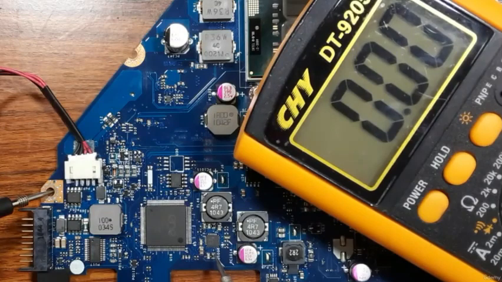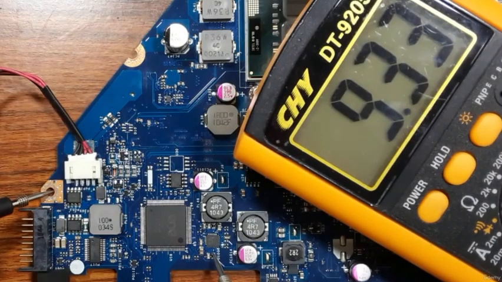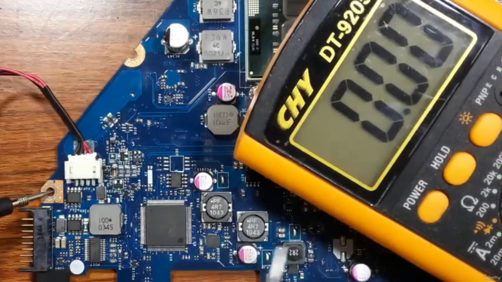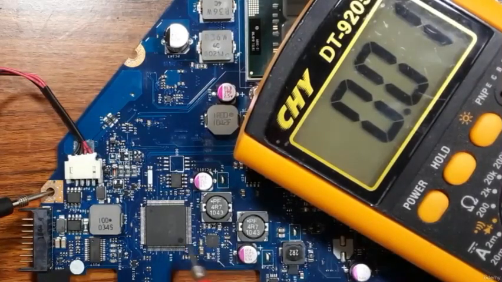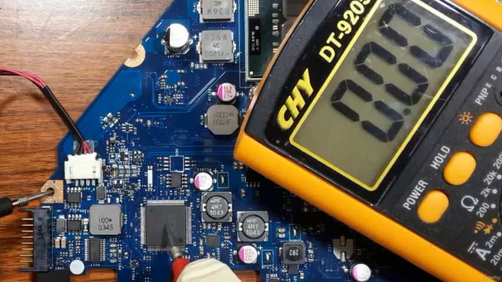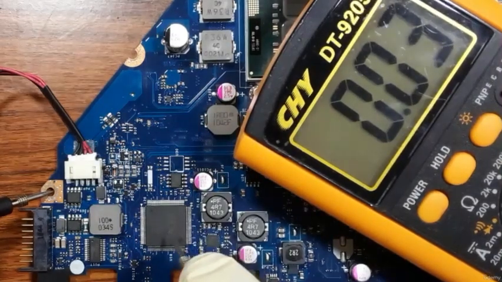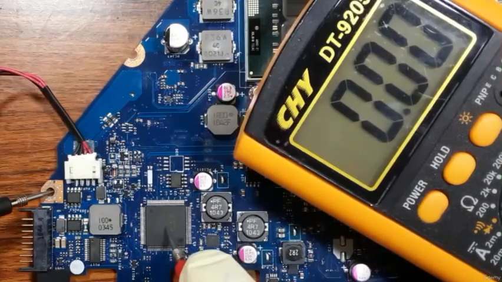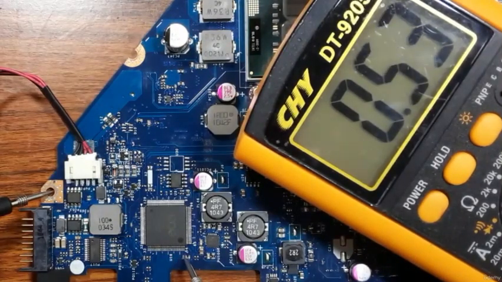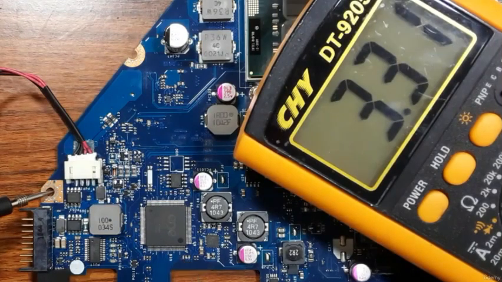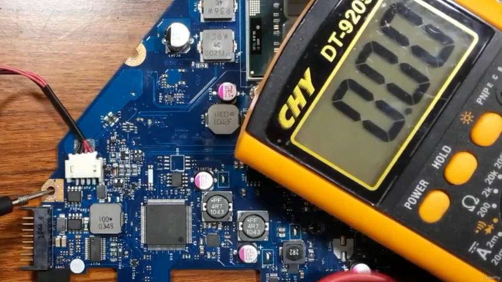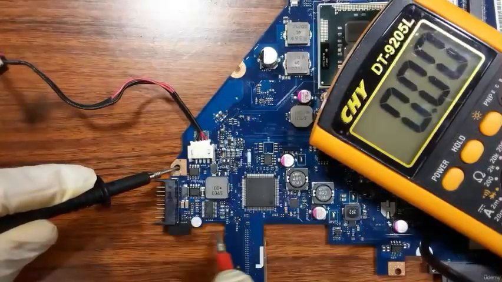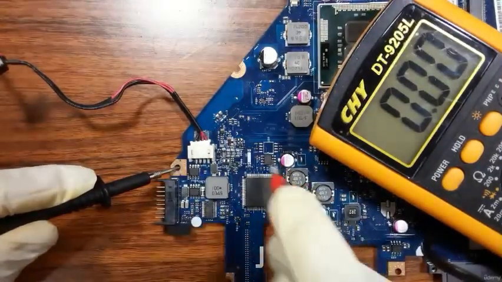Also for this, as you can see, we have here 9 volt. Here we have 19 volt. This 19 volt is the working power for every power management IC. But for this SIO, or super IO, or super input output IC, its working power is 3.3 volts, exactly as we have here. Okay, 3.3 volts. So now, as you can see, the power is good right here.